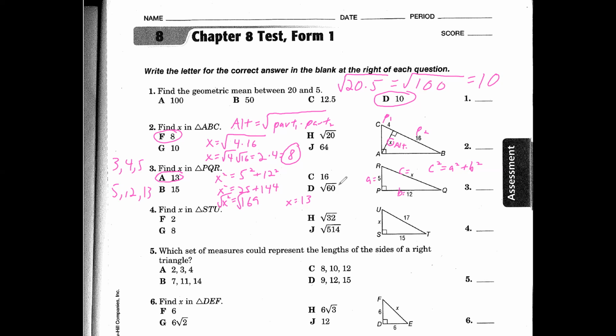All right, number 4, find x in STU. So for this one, we have x, we have 15, we have 17. Well, again, we could do Pythagorean theorem. Do we have to? No, this is actually another one of those triples that is written on the board. This is the 8, 15, 17. So again, it could come in handy if you know more than just those first two, because the answer is already there. All right, so that missing part is 8.